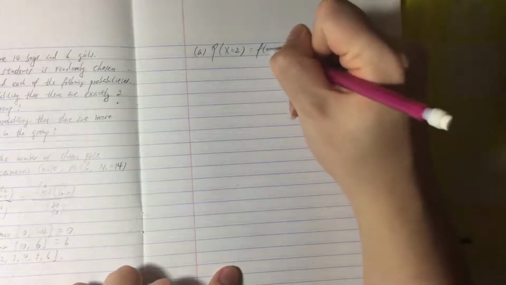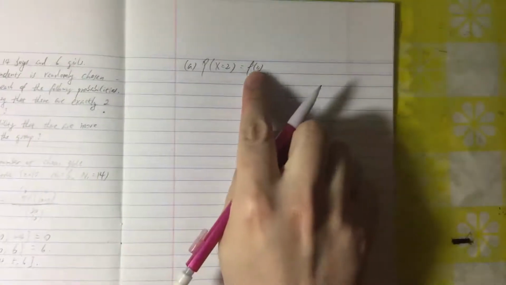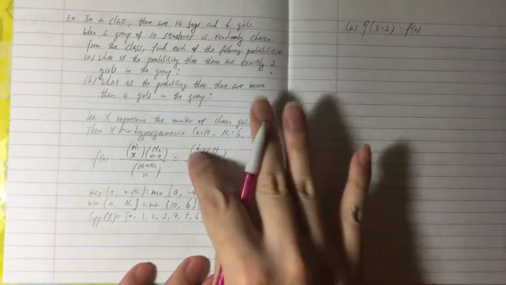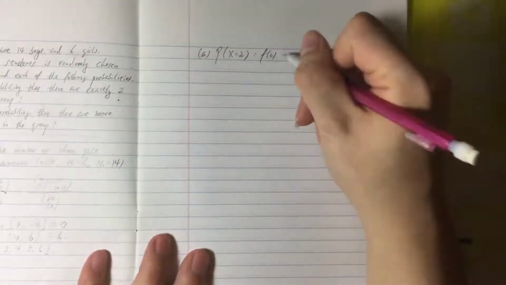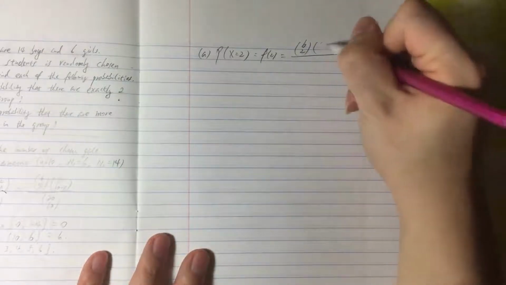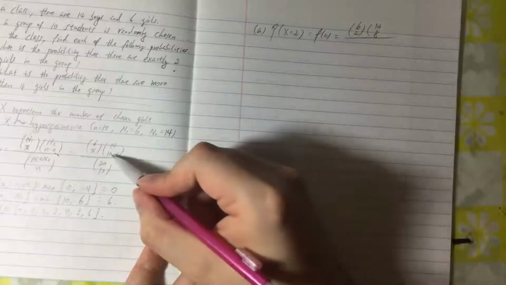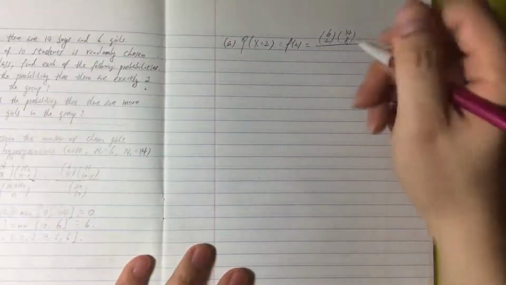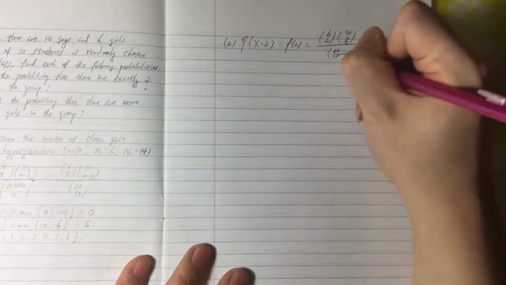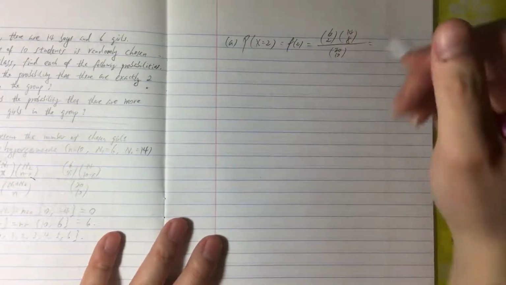That's f of 2. So we plug 2 into the probability function. We have 6 choose 2, 14 choose 10 minus 2, which is 8, over 20 choose 10. Then use a calculator for the rest.